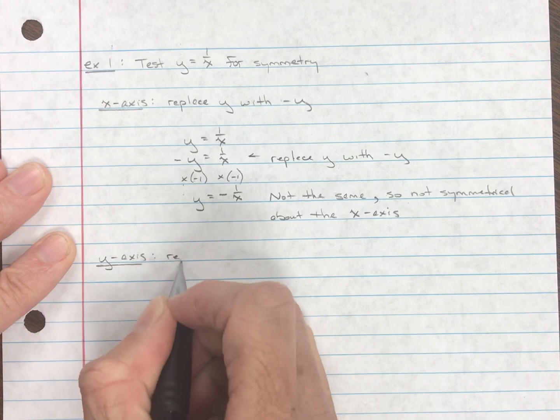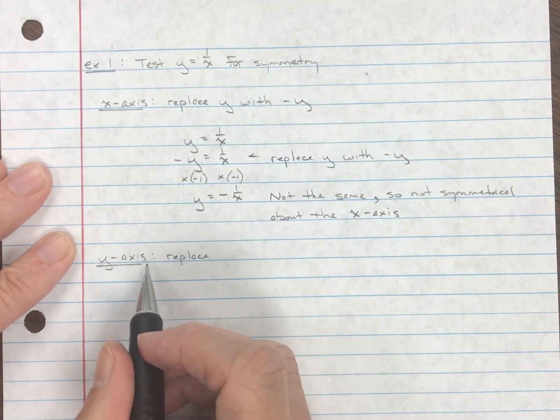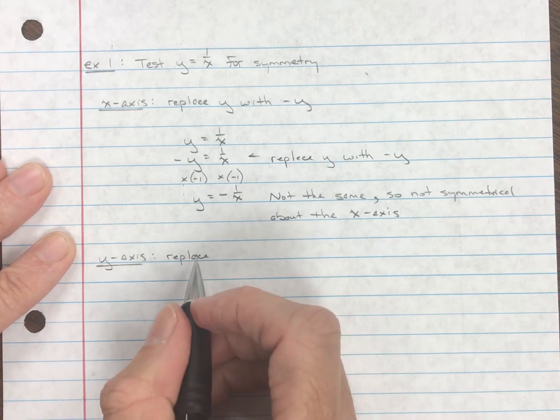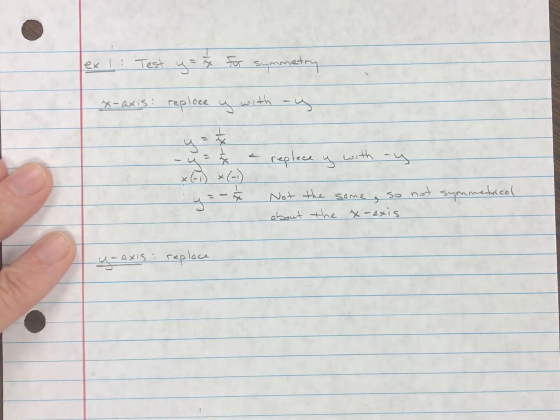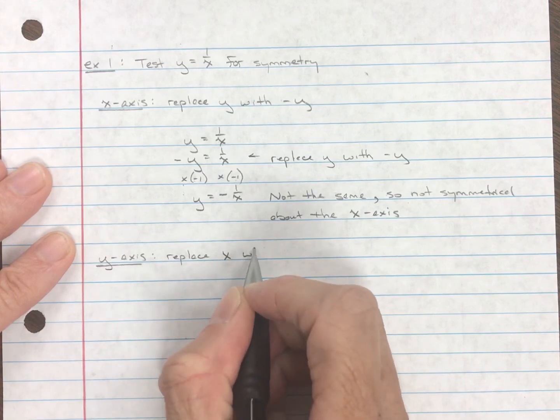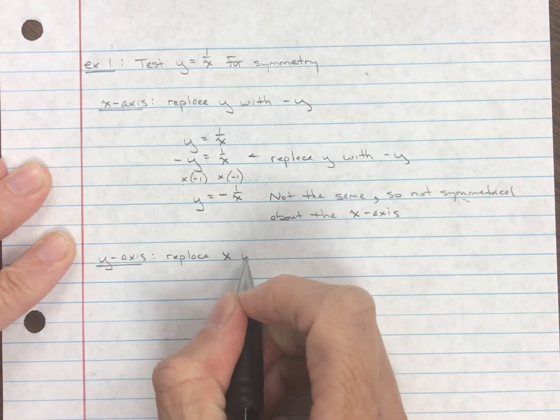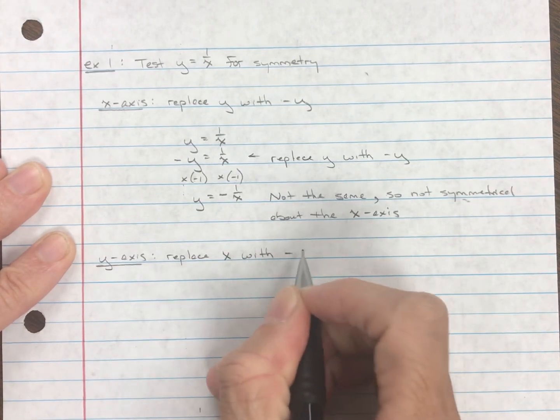Okay, so we're going to replace, remember, for every y, you could have two x's, the x and the opposite of x, because symmetrical about the y-axis means one y has two possibilities. So we're going to replace x with the opposite of x.